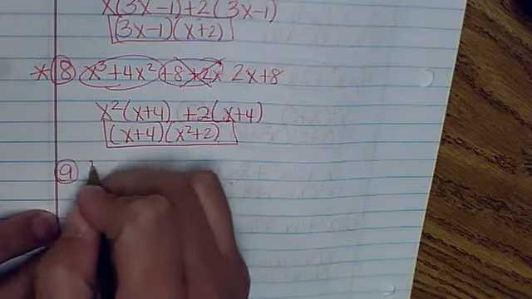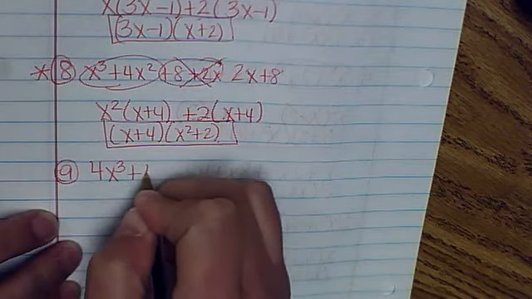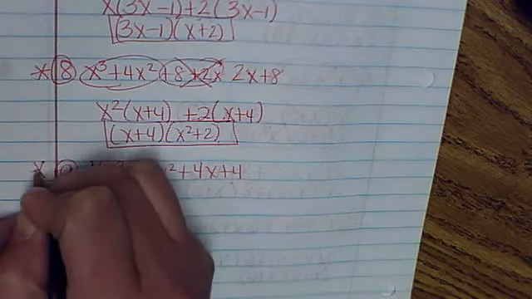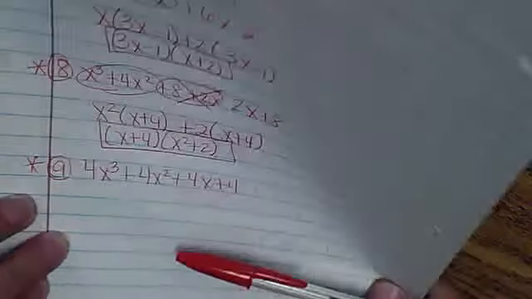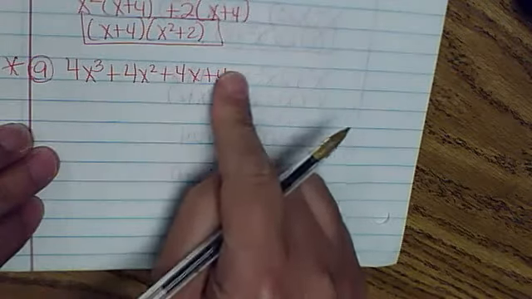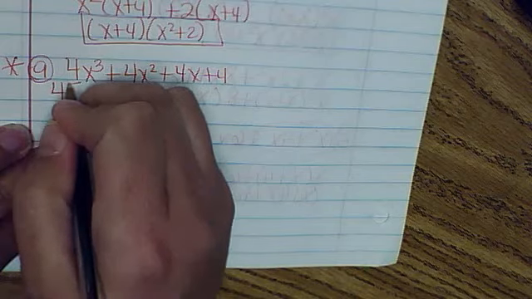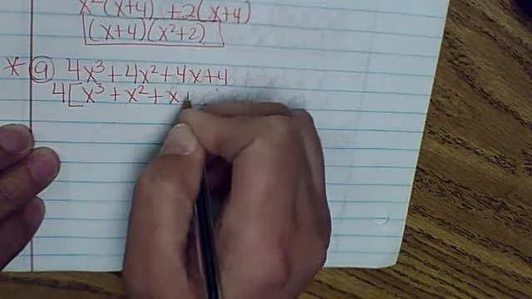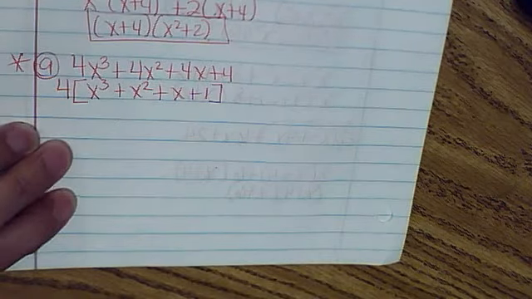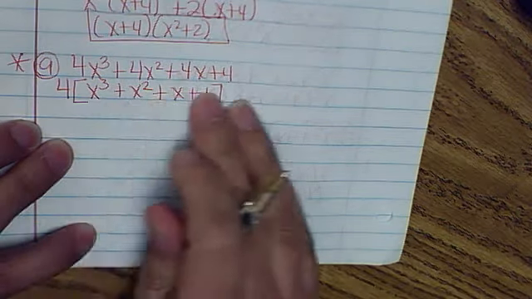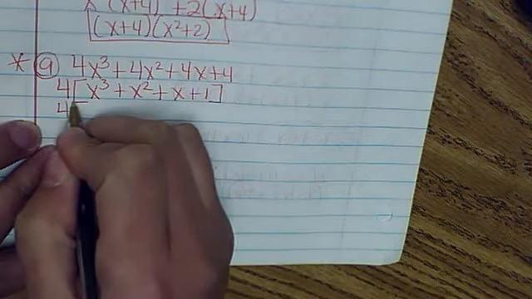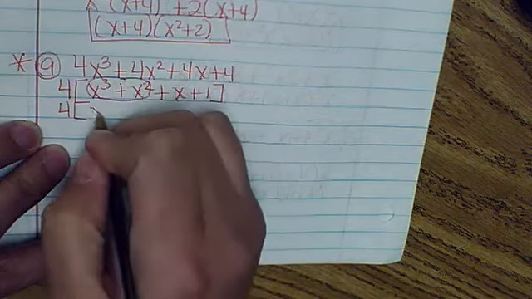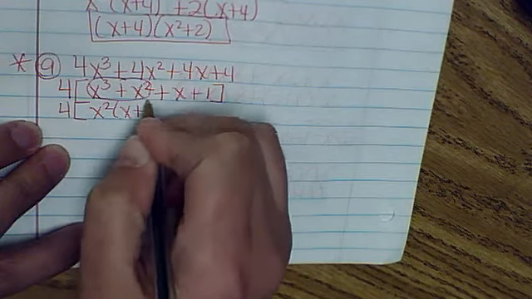Number 9. 4x cubed plus 4x squared plus 4x plus 4. Now this one's a special case because of that 4. There's a GCF in that whole problem of 4, so I'm going to pull that out to the very front and put the rest of it in brackets. Now brackets are just bigger parentheses, a different kind of parentheses, so don't worry about that. And then we group the stuff inside, so that 4 is just going to hang out there for a while.